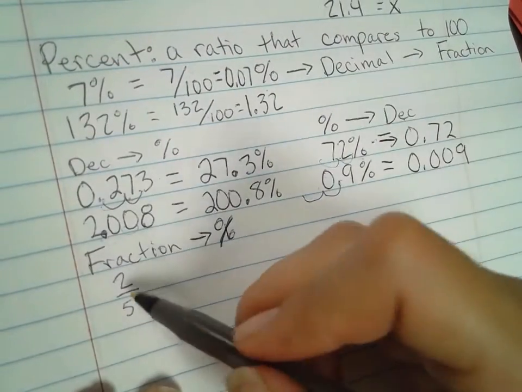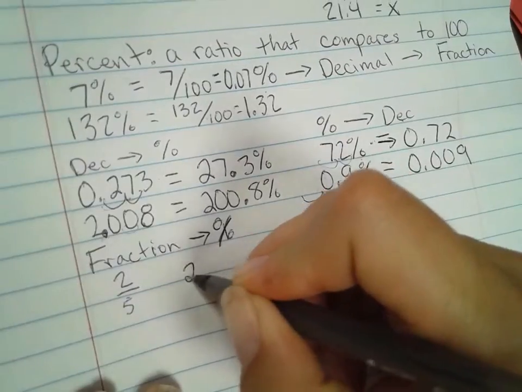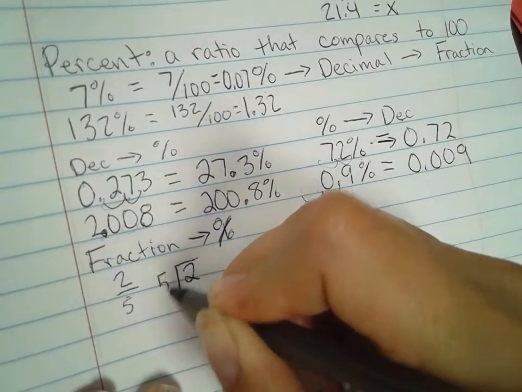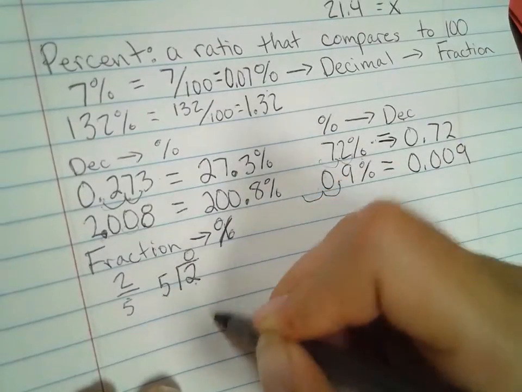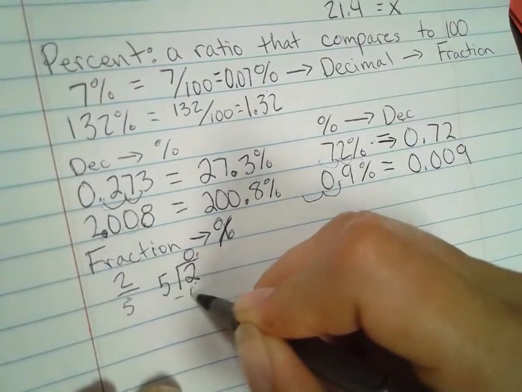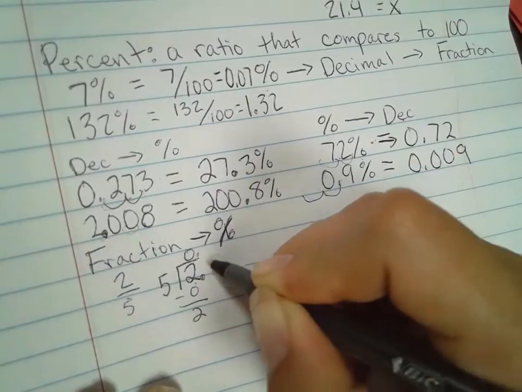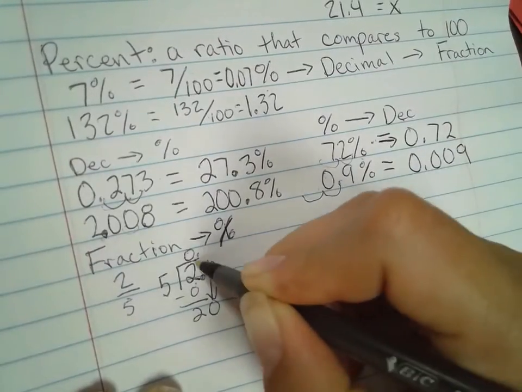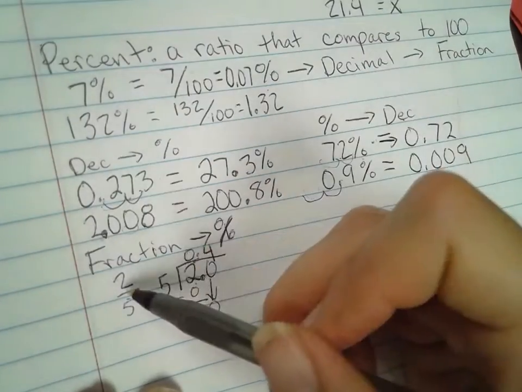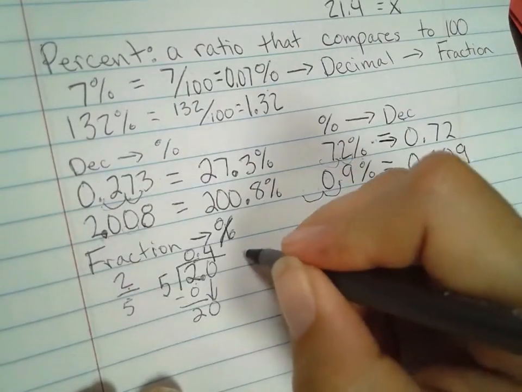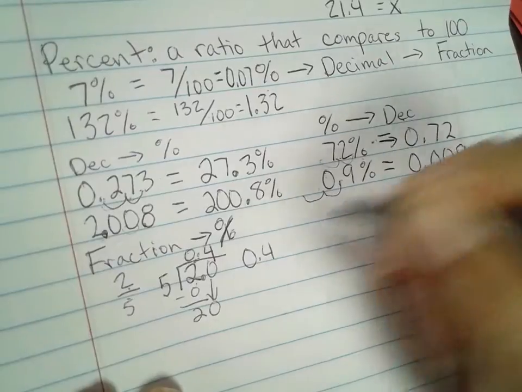If I can turn 2/5 into a decimal, 2 goes inside the box, 5 goes outside the box, 5 goes into 2 0 times, minus 0 gives me 2, annex a decimal and bring down the 0. 5 goes into 20 4 times. So I went from 2/5, now I've got 0.4, there's the decimal.